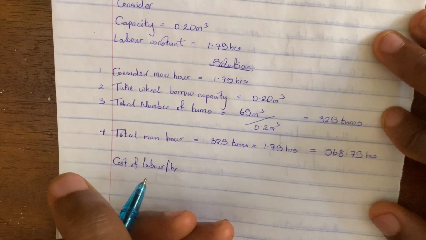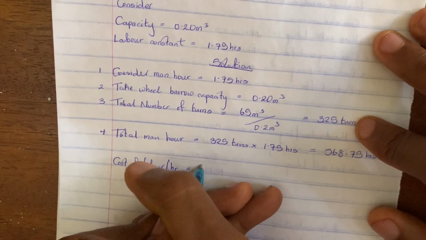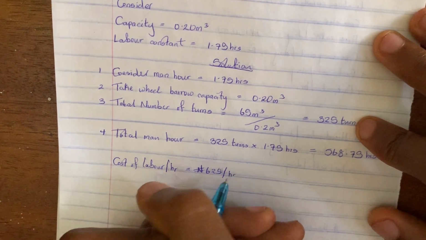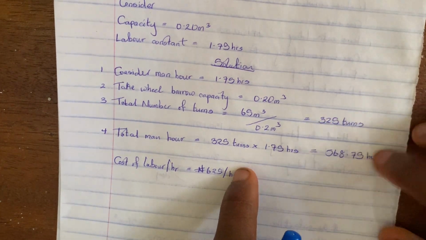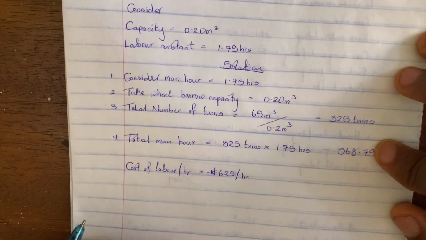So we can now say the cost of labor per hour is equal to 625 naira per hour. So what will now be the cost for the total time it will take them to carry out this operation?